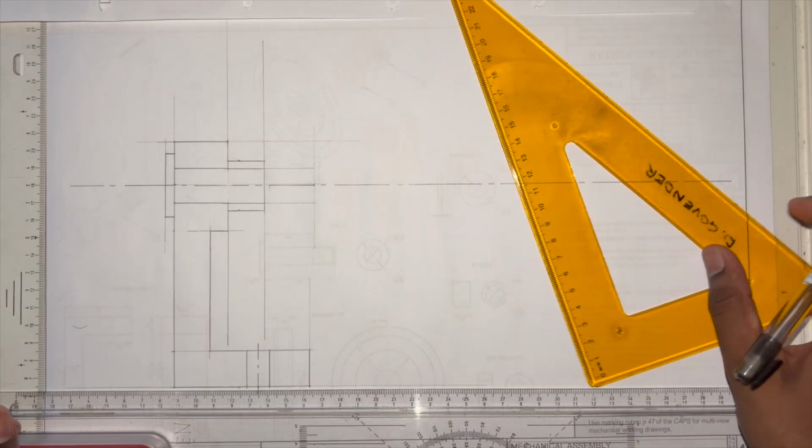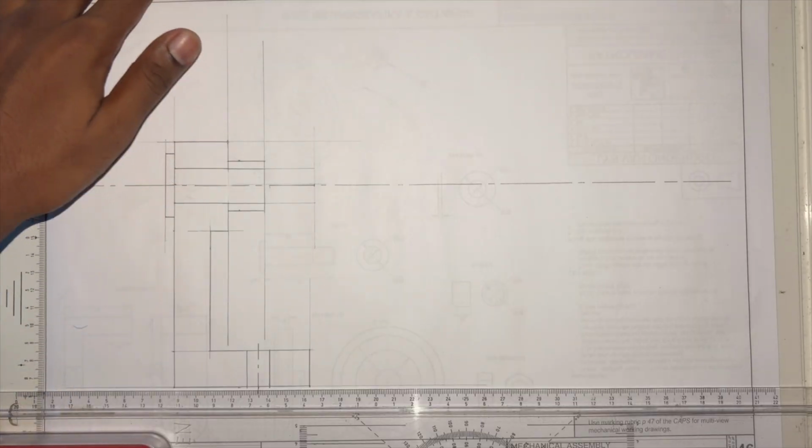It's 20. They're saying it's got 124. That's the diameter. 124 is the diameter. Right, let's do it.